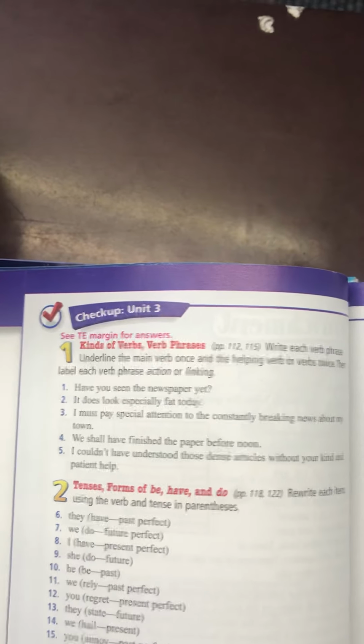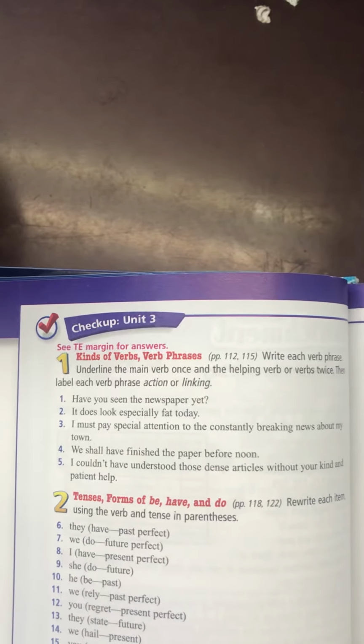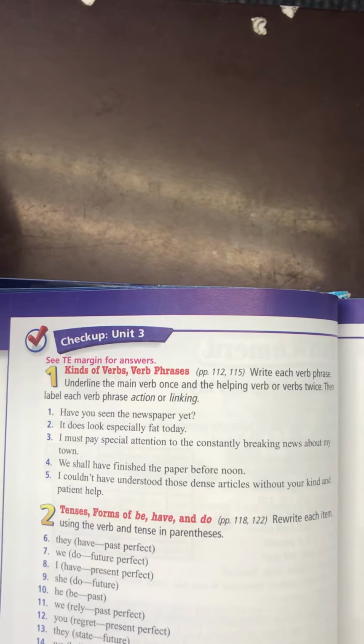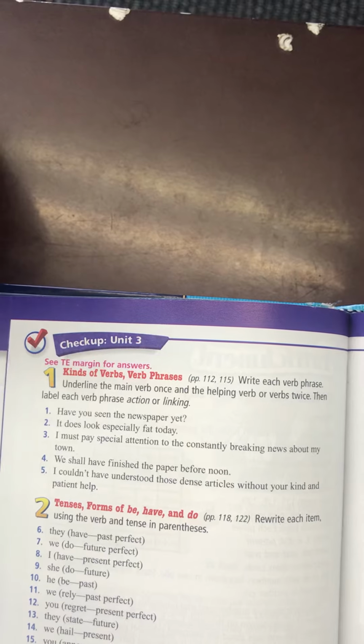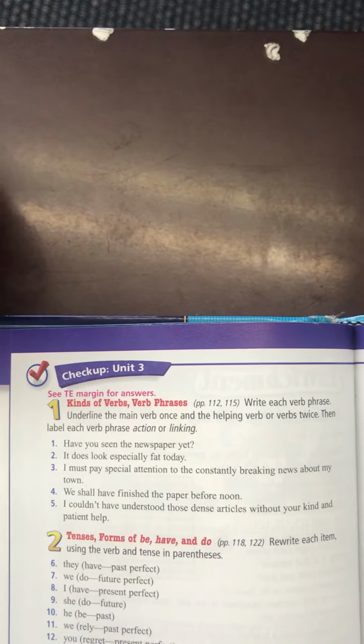Have you seen the newspaper yet? So our instructions say, write each verb phrase, underline the main verb once and the helping verb or verbs twice. Then label each verb phrase action or linking. So I'll let you guys think about that for a second. We're looking at number 1, have you seen the newspaper yet?